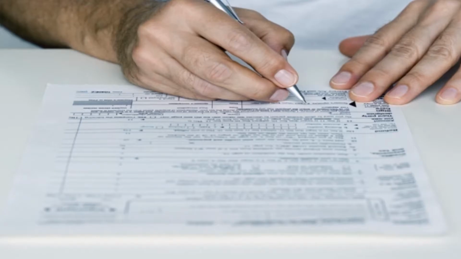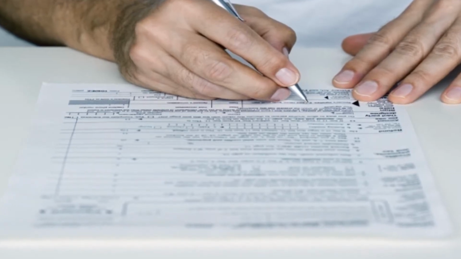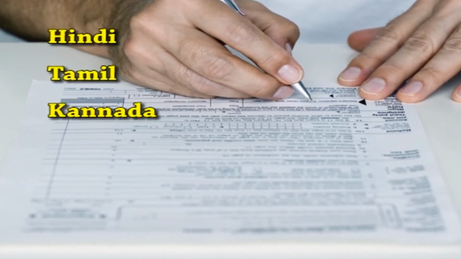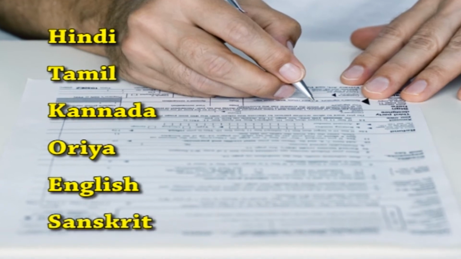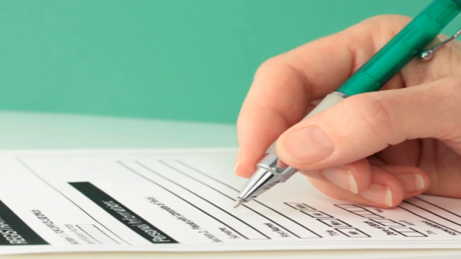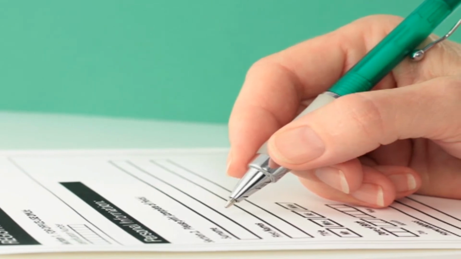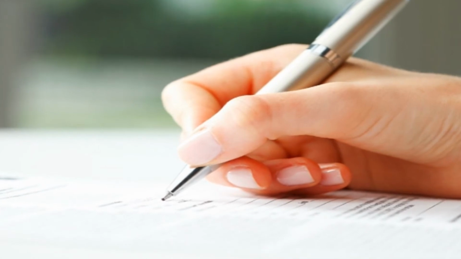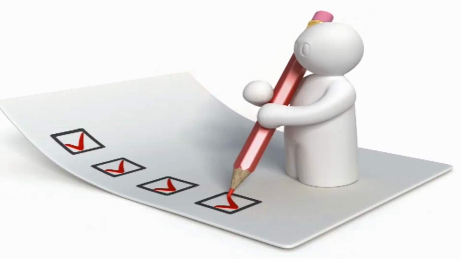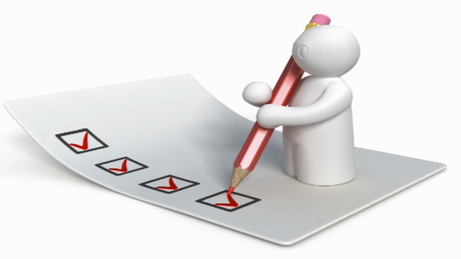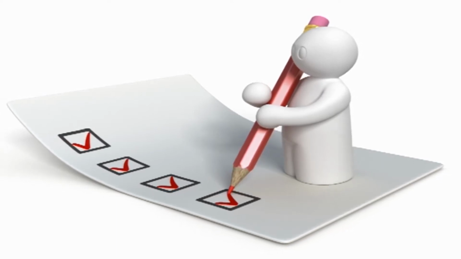Following this, request them for the list of languages in which the form is available, like Hindi, Tamil, Kannada, Oriya, English, Sanskrit, etc. Make sure that you note down all the languages in which the forms are available. Make a list of the different government organizations and the various accepted languages. This will help you understand the list of the officially accepted main languages in your state.